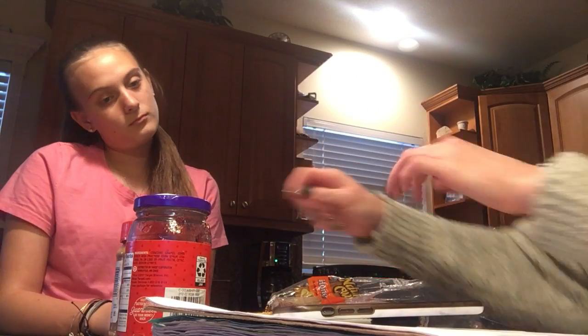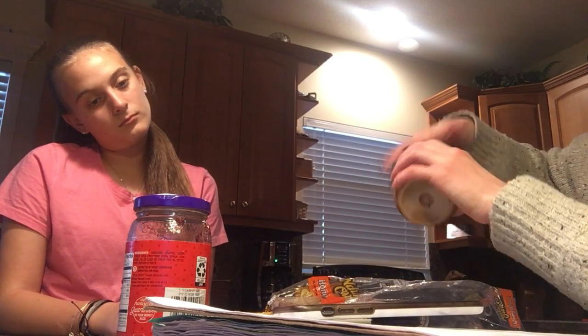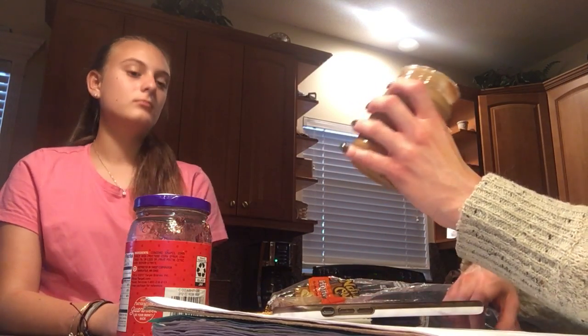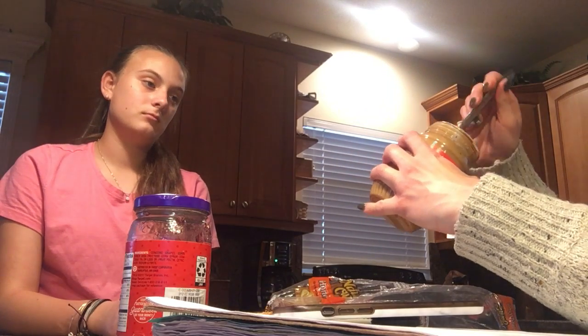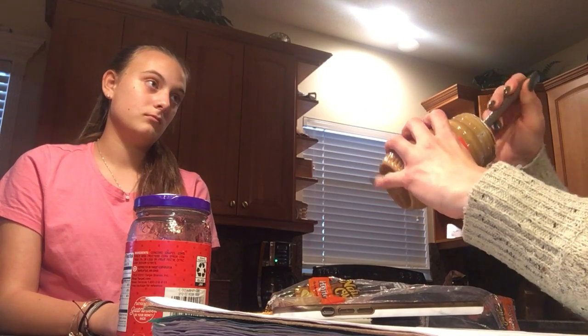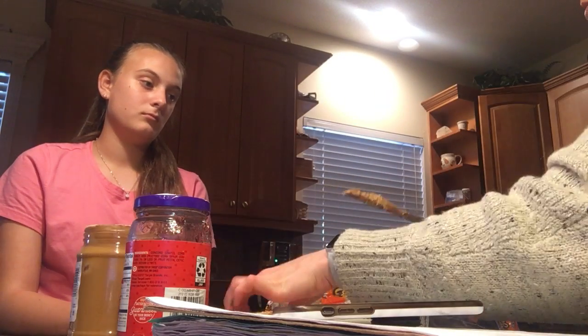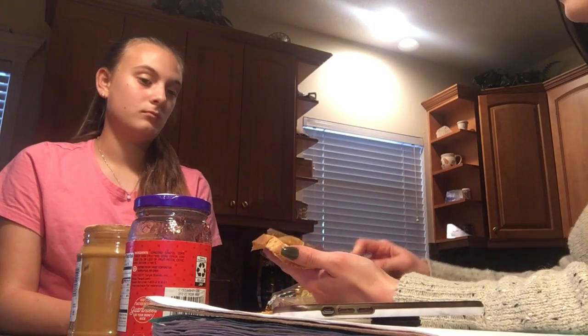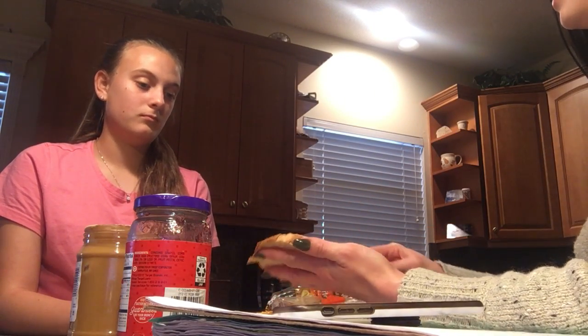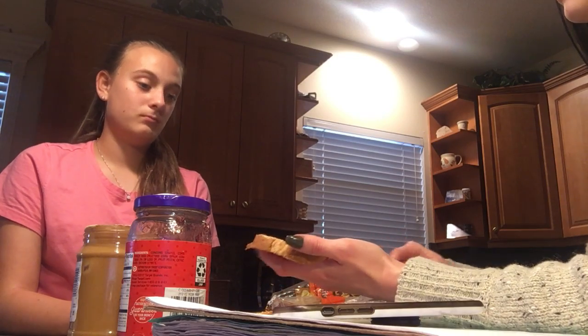Then we're going to open up our jar of peanut butter. We're going to stick our butter knife, make sure it's a butter knife, into the peanut butter and place it on one of the pieces of bread. And then we are going to spread the peanut butter all over the bread.